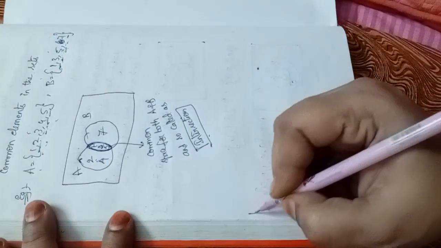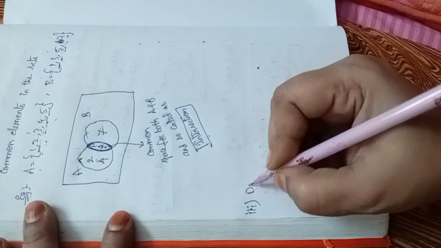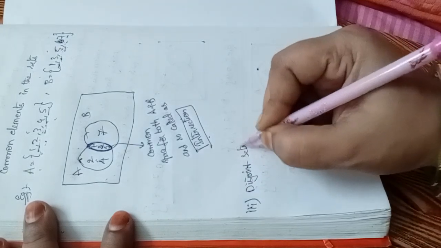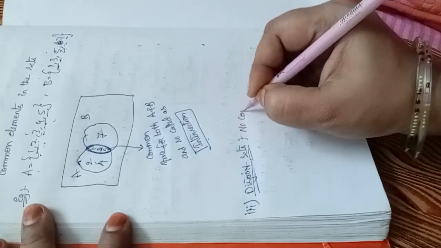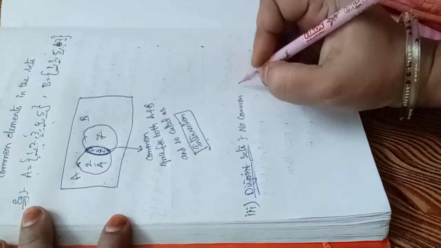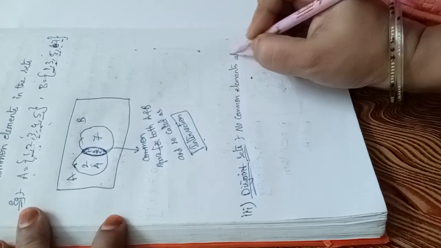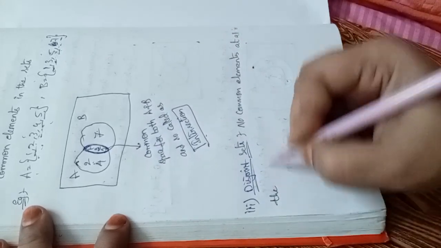Next, the third one is disjoint sets, meaning no common elements at all in the given sets.